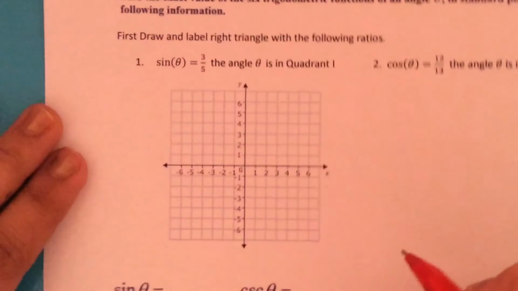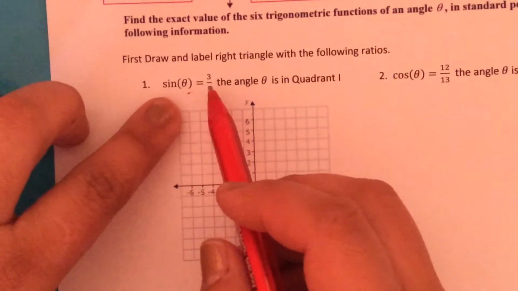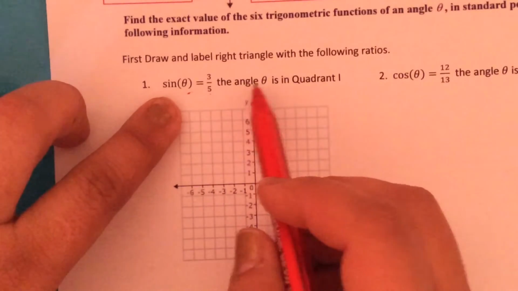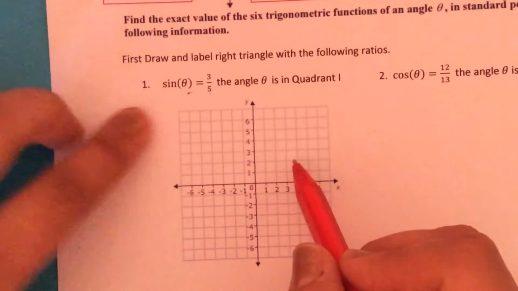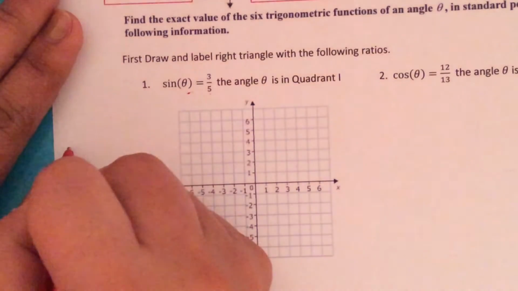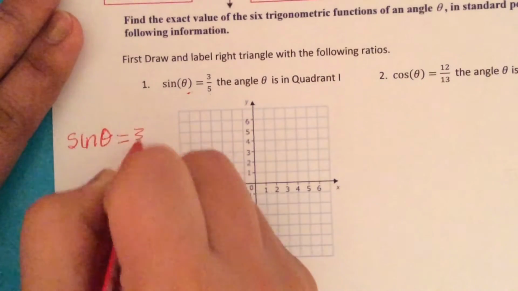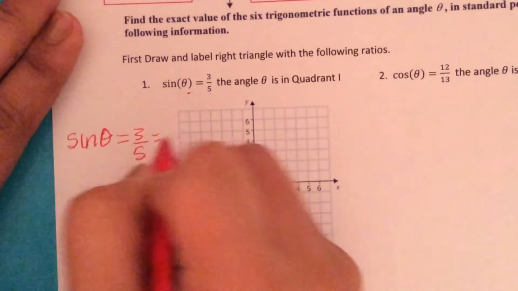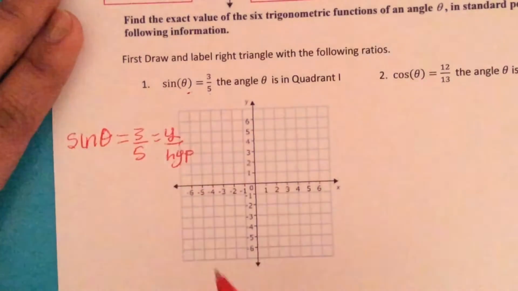Okay, so now we're going to do this problem. It says the sine of theta is equal to 3 over 5. The angle is in quadrant 1, so that means we've got to go over here. So first of all, you know that the sine of theta is 3 over 5. So that's your y value, and then this is your hypotenuse, or your opposite, right?